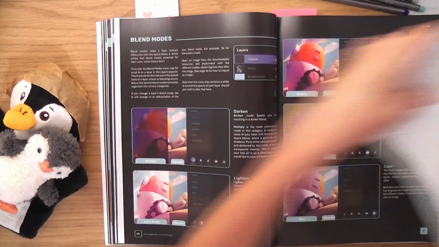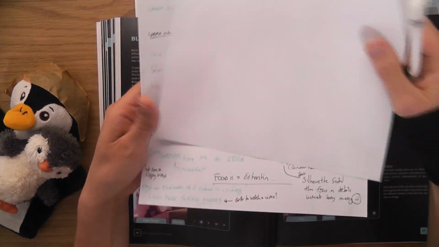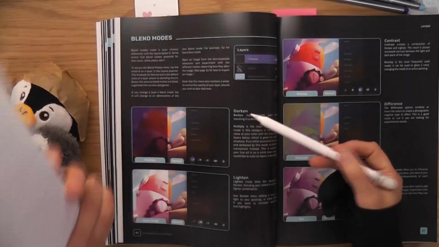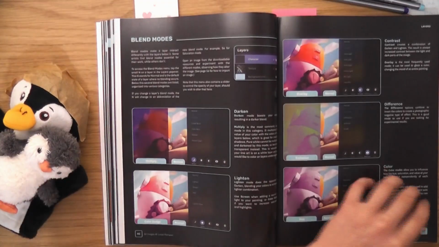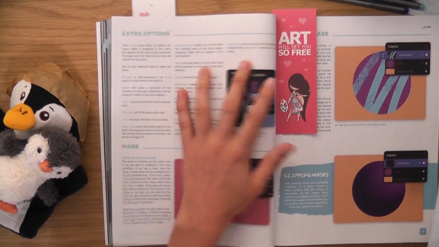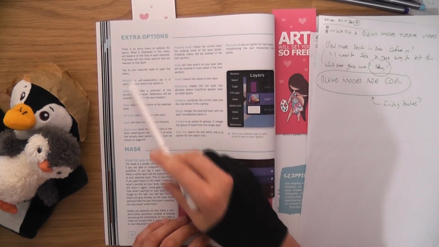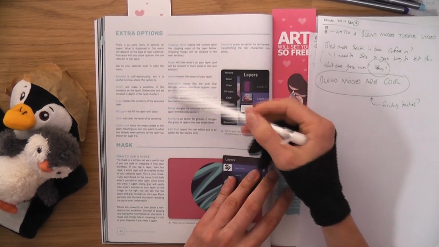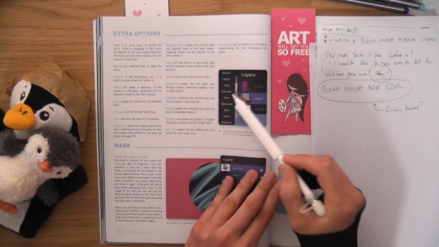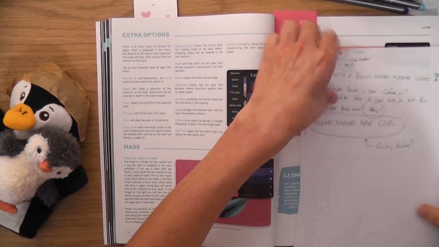What else have we got here? I think that's it really. Yeah, look, I've said I think it's better to watch a video for these blend modes. And then this is where we got to. So on Sunday, I'm going to be going through this lot here. We've got a few little things about extra layer options, masks and clipping masks.